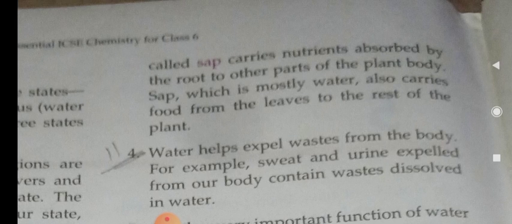Sap, which is mostly water, also carries food from the leaves to the rest of the plant. Like blood, the sap works in the case of plants. The next one, water helps expel wastes from the body. For example, sweat and urine expelled from our body contain waste dissolved in water.